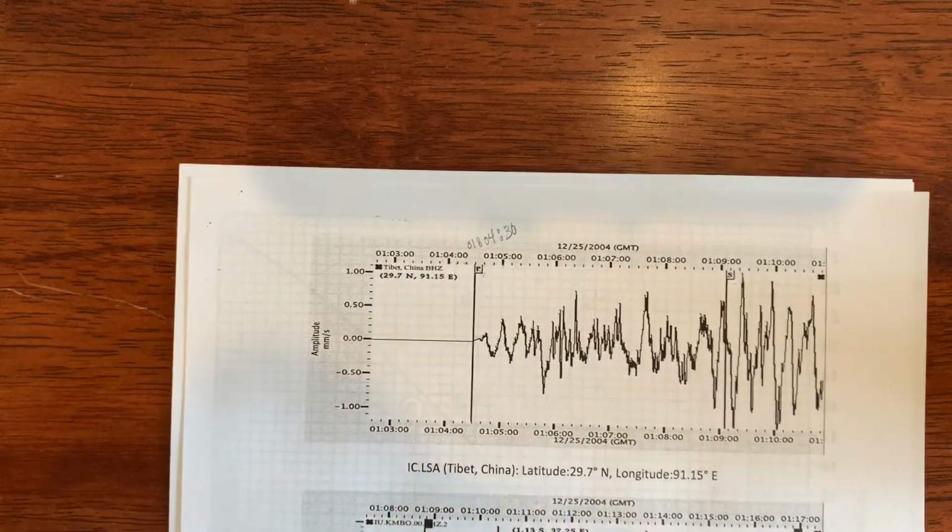Okay, well, we've got to find a data chart here. Let's see. Data chart.